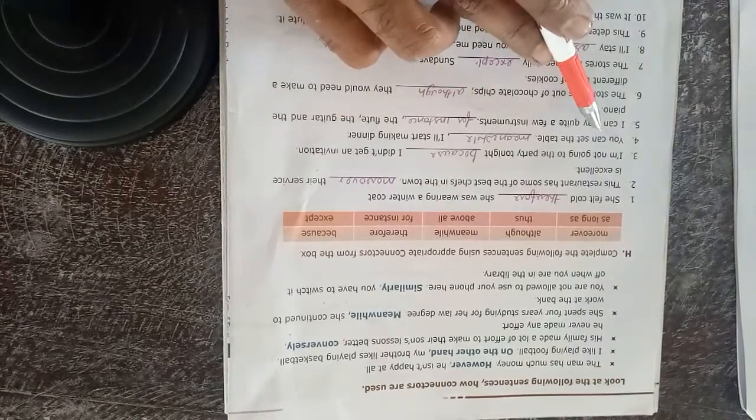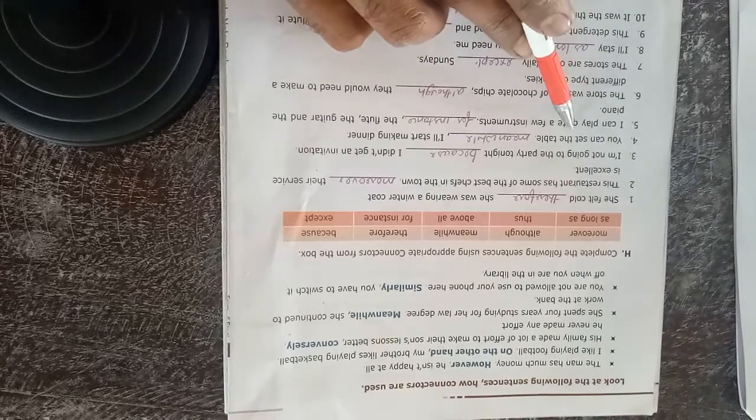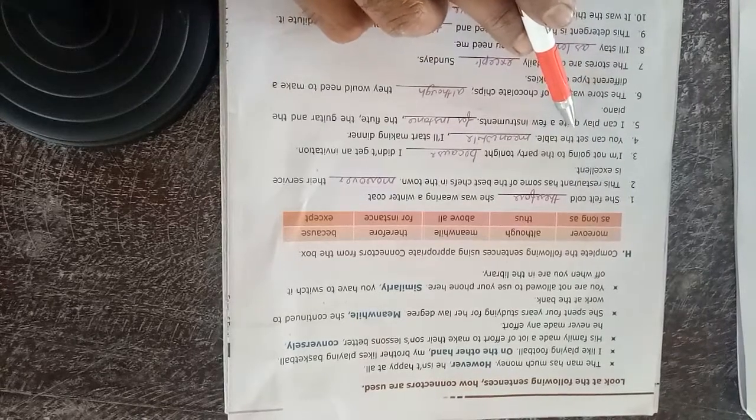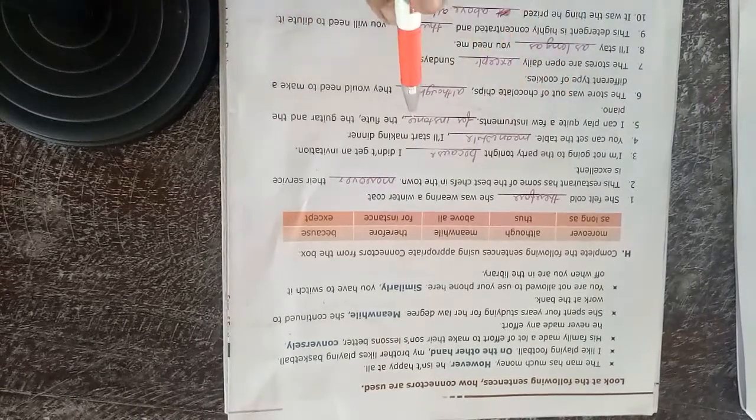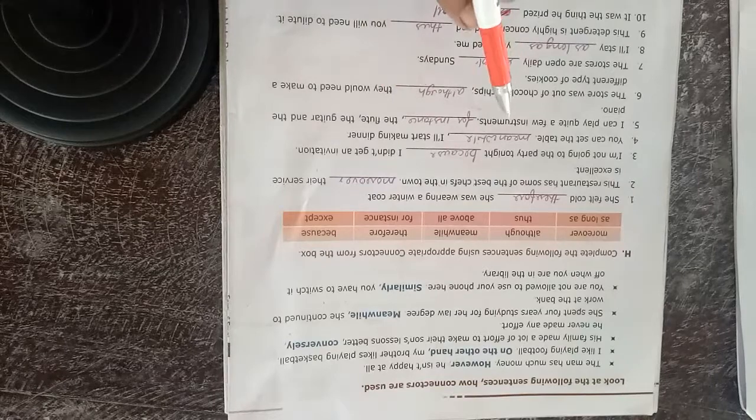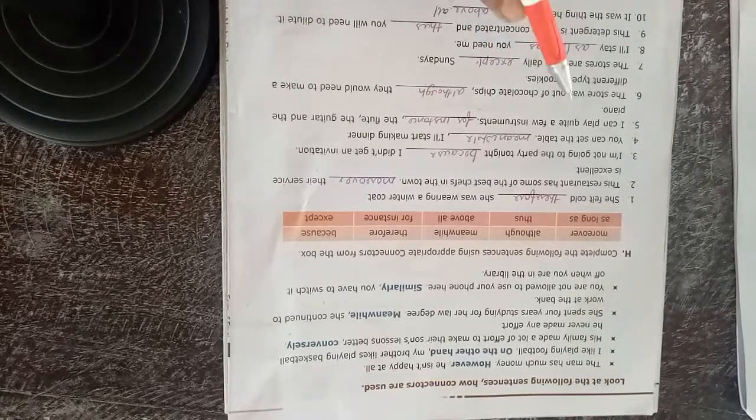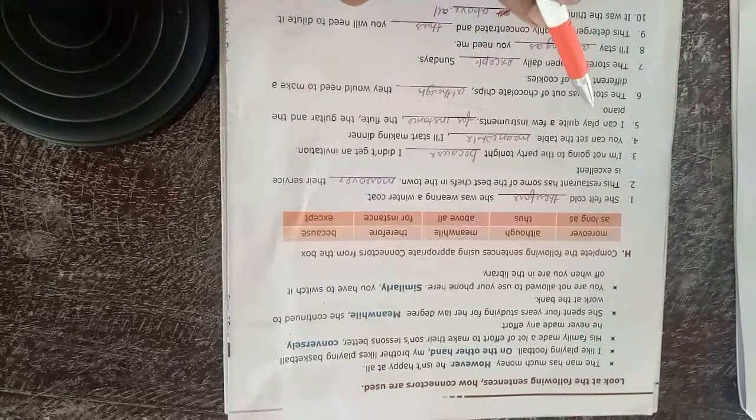Here you can set the table. Meanwhile I will start making dinner. Here meanwhile refers to the time, the gap time. Meanwhile I will start my dinner. This is the connector here.